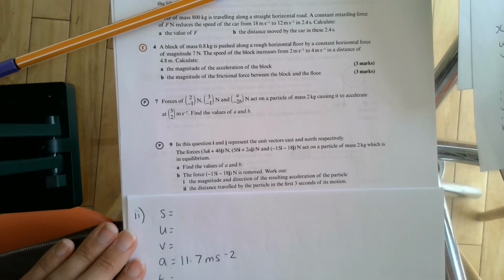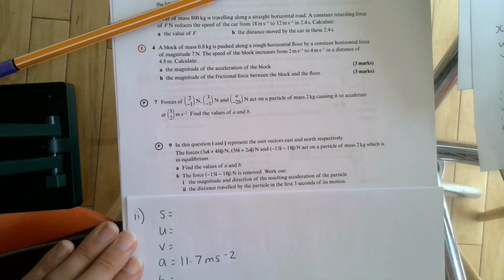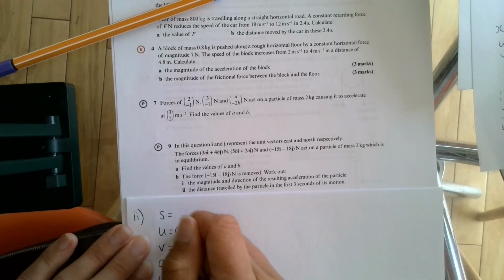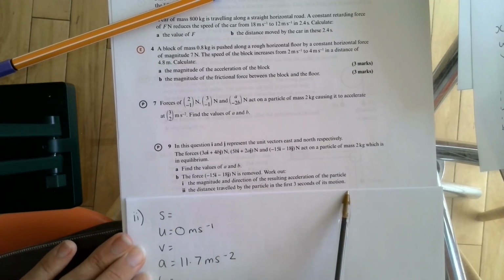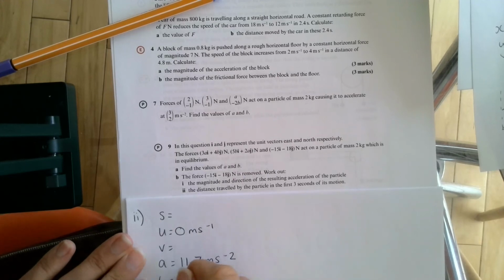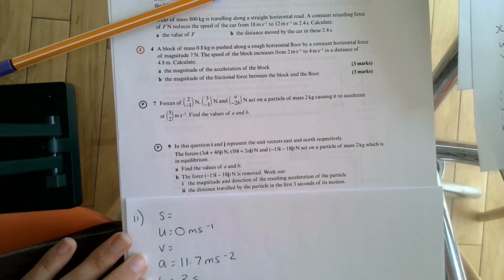We know that it's starting off from rest, so it's from 0 meters per second because it's in the first 3 seconds of its motion. That means therefore we know the time is going to be 3 seconds, and we want to work out what the distance, s, is.